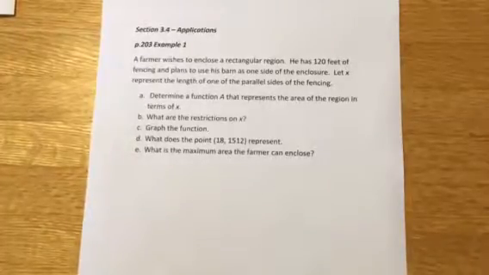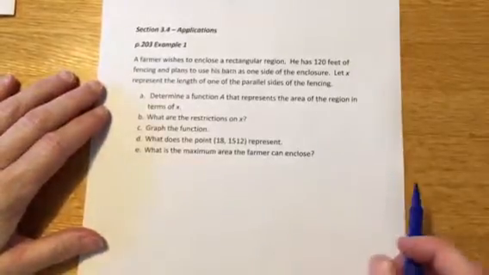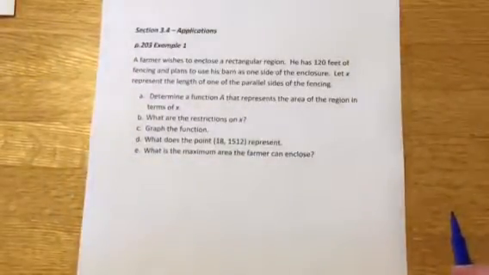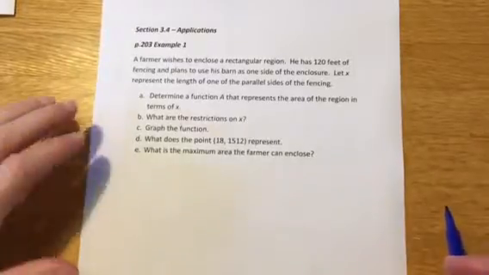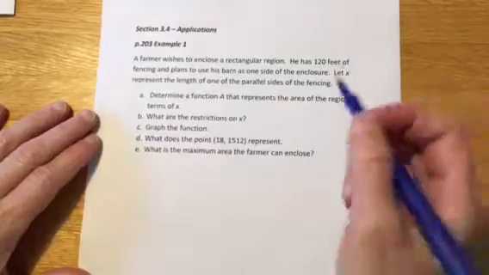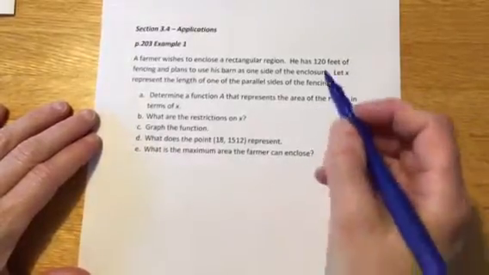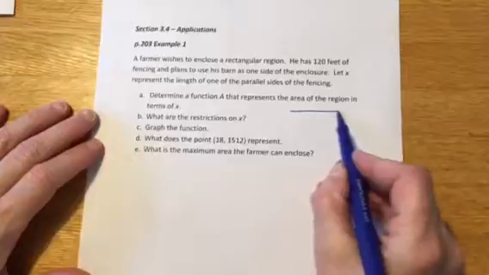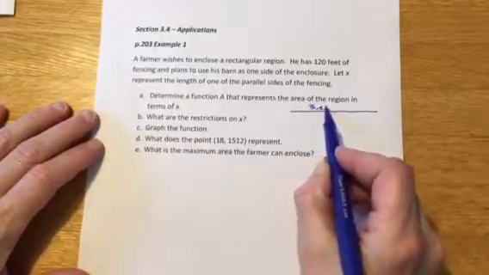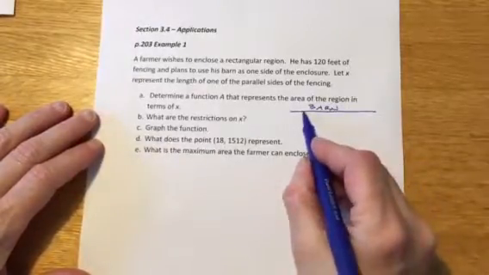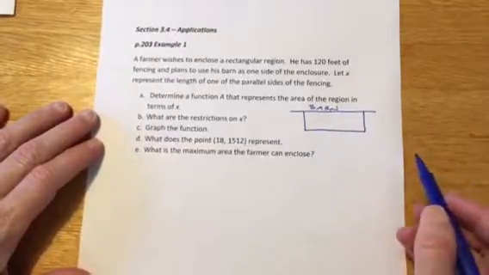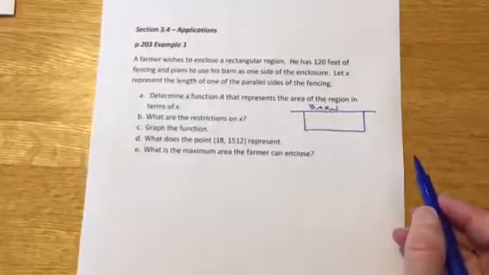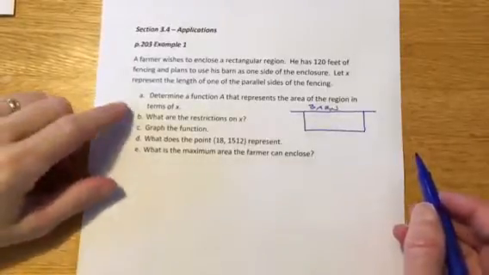Okay, so in example one, this is one of our first quadratic applications. We're given that a farmer wishes to enclose a rectangular region using 120 feet of fencing. He doesn't need all four sides fenced in because he's going to use the barn as one side of the enclosure. So again, the first job would be to just sketch a quick graph of this. So we'll use this to be the barn, and then he will use fencing on three sides to form the pen.